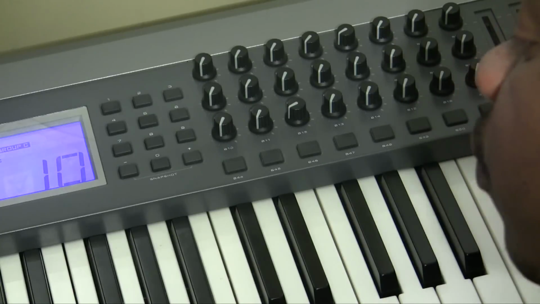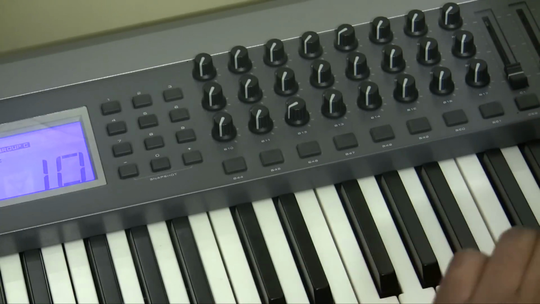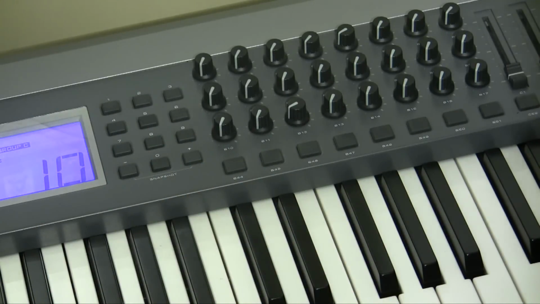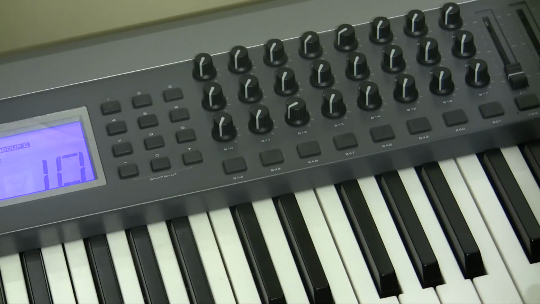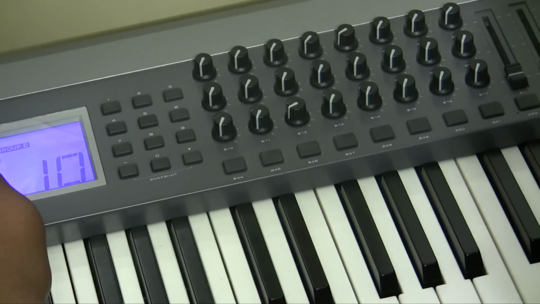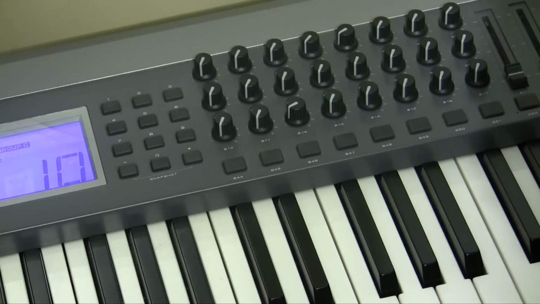MIDI out from USB. That's actually how I have mine set up, and it's on. The USB cord carries the MIDI signal. So if you just got the USB hooked up to your computer and you're playing the keys and you're not hearing any sound, it's probably because that's off. Double punch, bang, it'll cut it on and off, and then you should be communicating now basically through your USB the MIDI information.